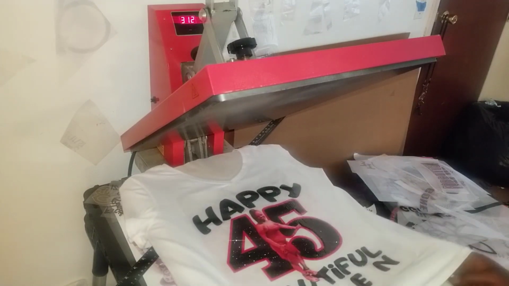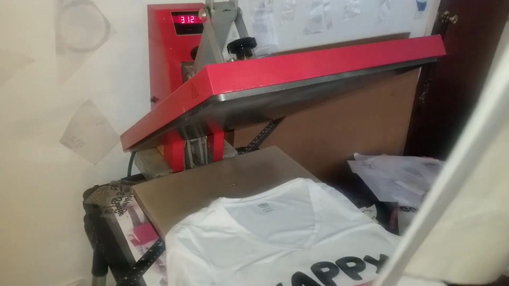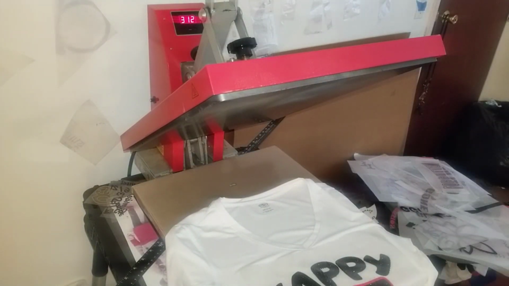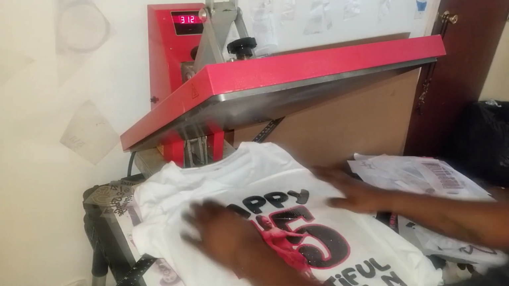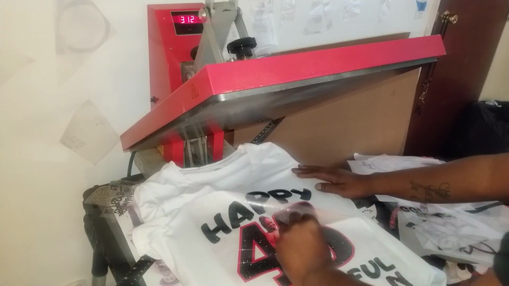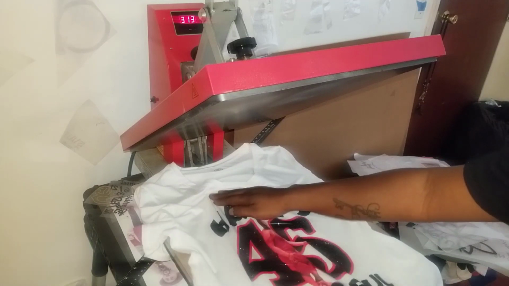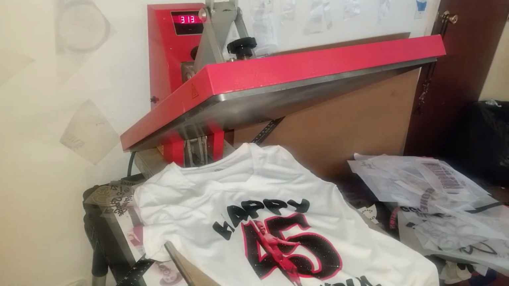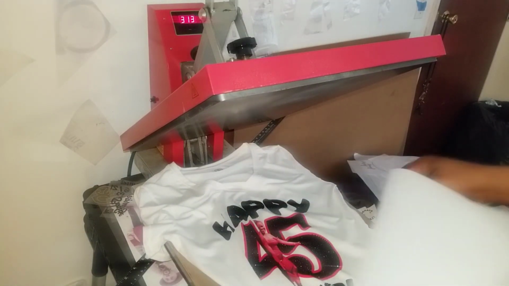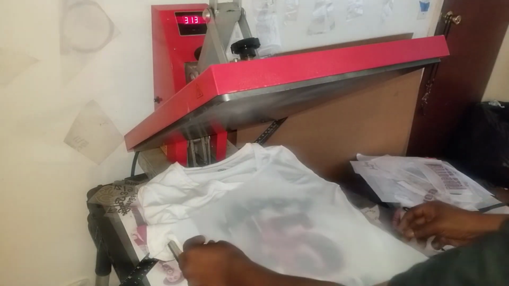Go in there and make sure the design didn't stick to the inside sheet. Go ahead and peel this back. We can put this right back on here, y'all. Use that again.